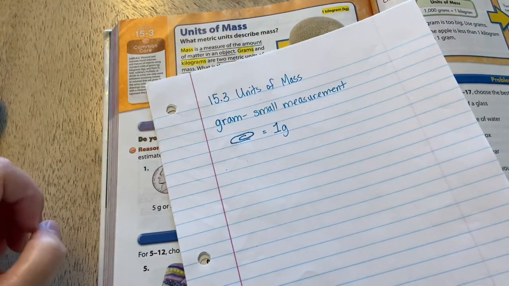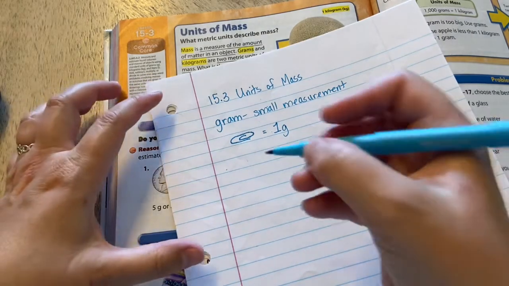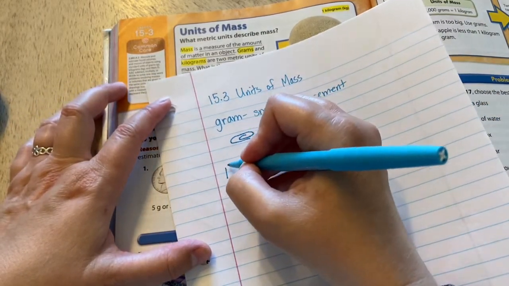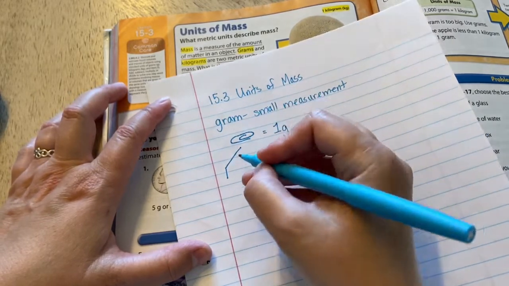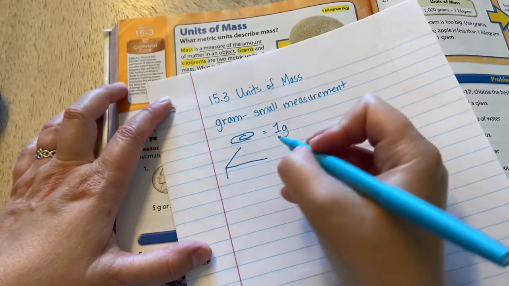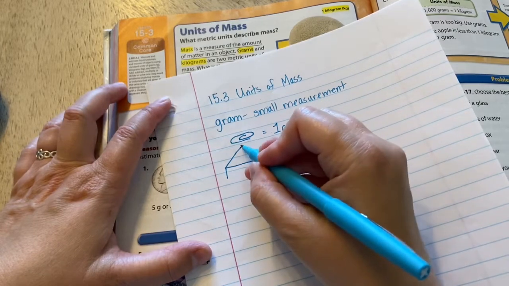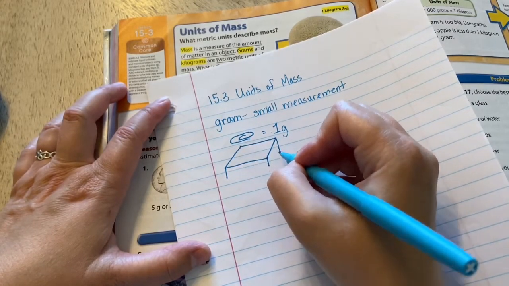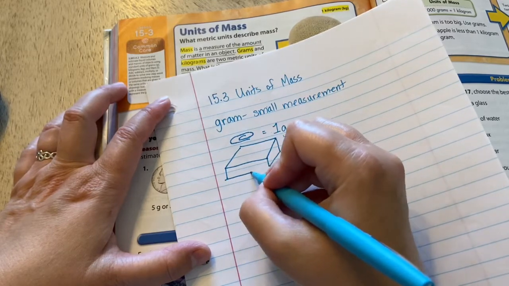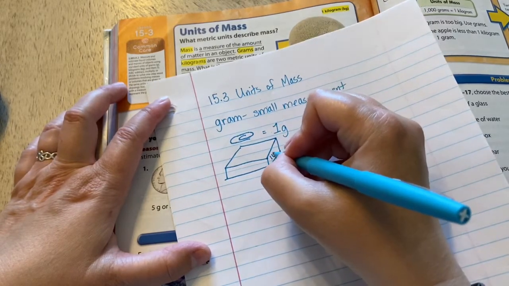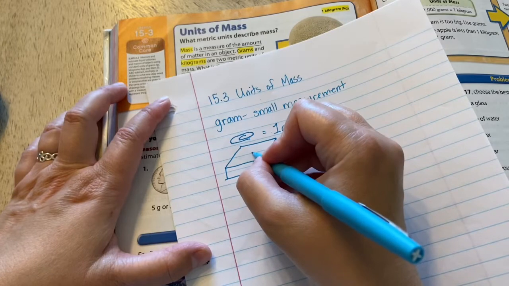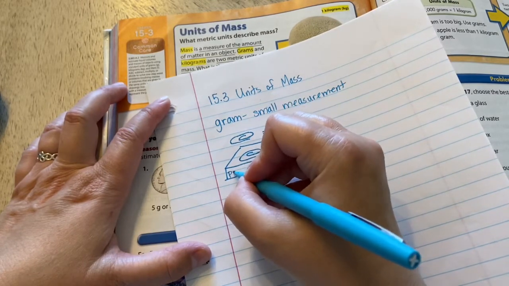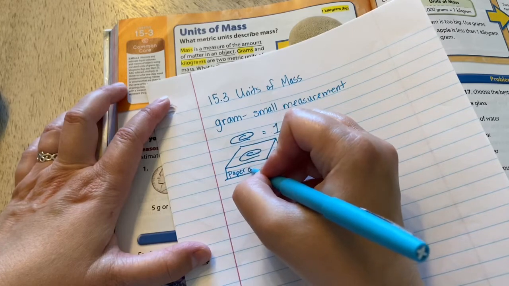Pretty easy peasy. So if 1 paper clip equals 1 gram, and you have a whole box of paper clips, they come in a box of 100 paper clips.